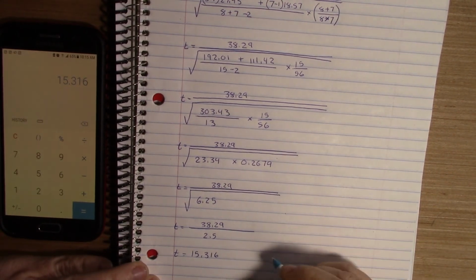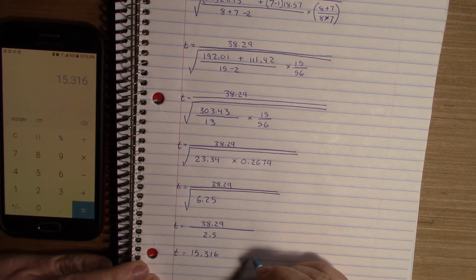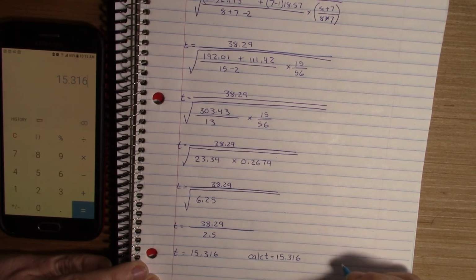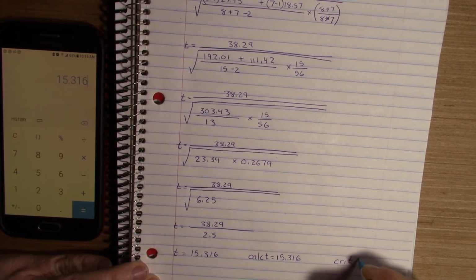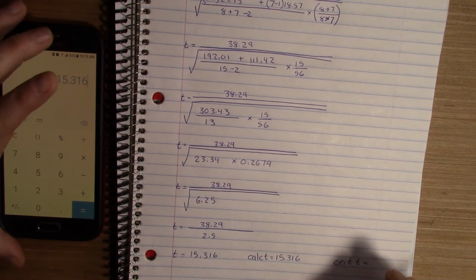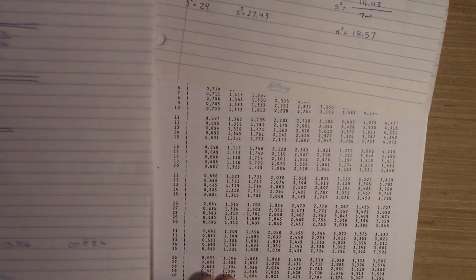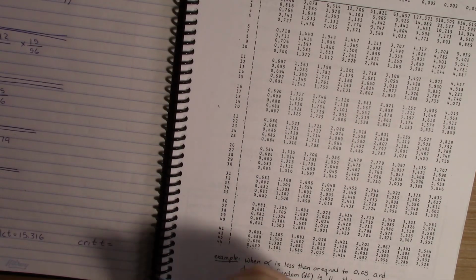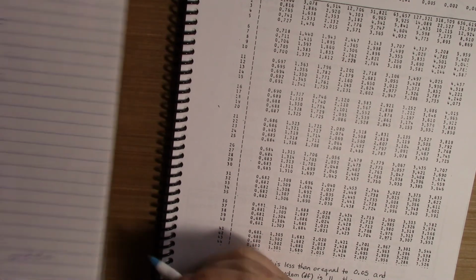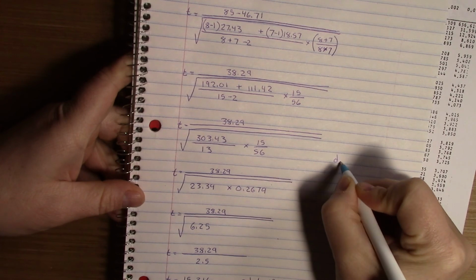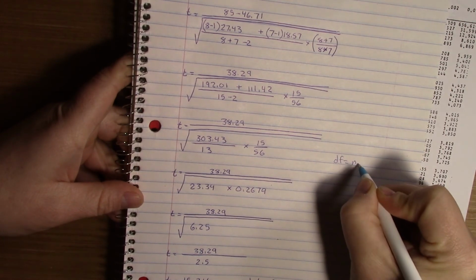That's our calculated t. So we need to take our calculated t equals 15.316. We need to find our critical t. Our critical t is on our critical table of values. So our degrees of freedom is n minus 1.